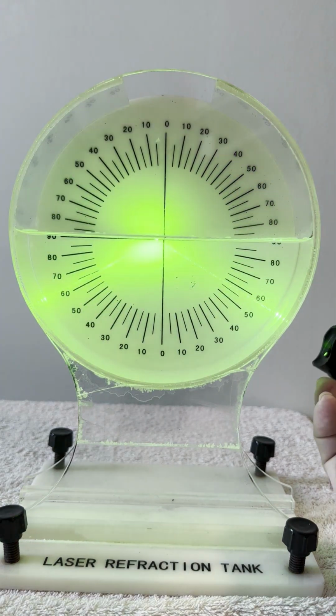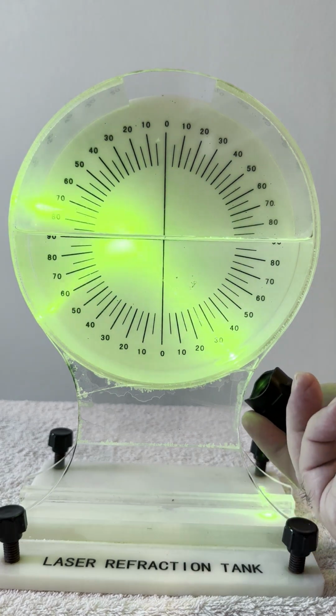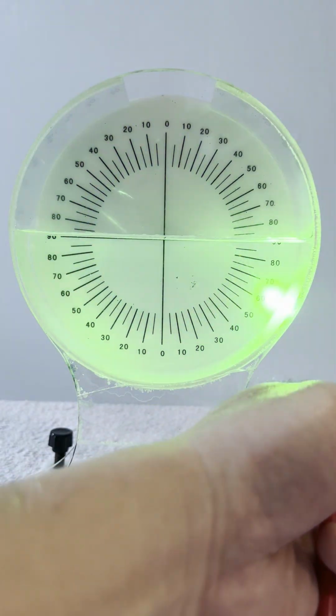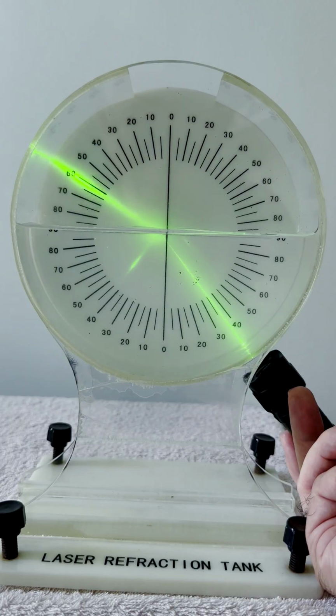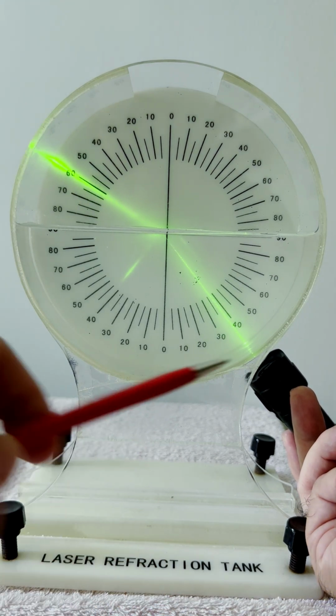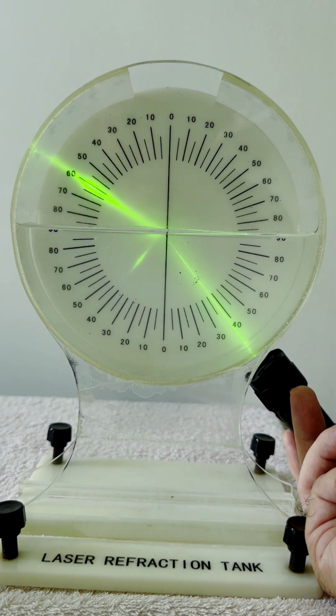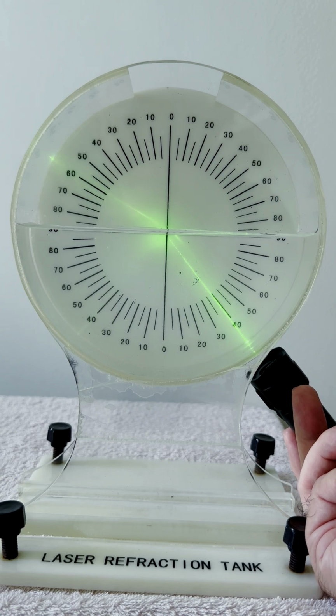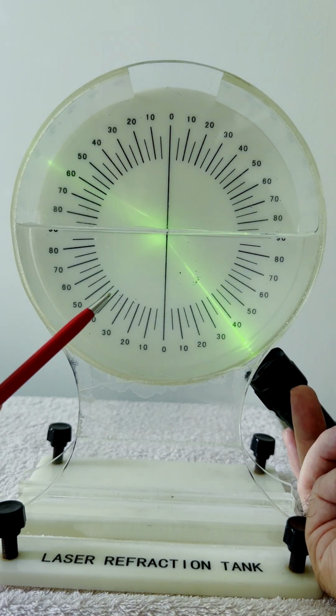So what if I'm directing the light from water to air? Now when light travels from water to air, you can see over here that the angle of incidence is smaller than the angle of refraction. That's because light speeds up when it goes from an optically denser medium to an optically less dense medium. So when it speeds up, it bends away from the normal. Now you can also see a faint reflected ray within the water.